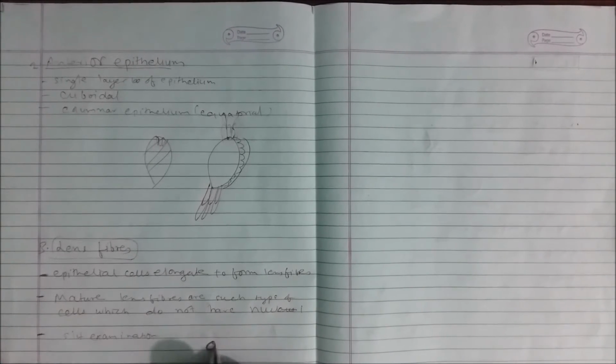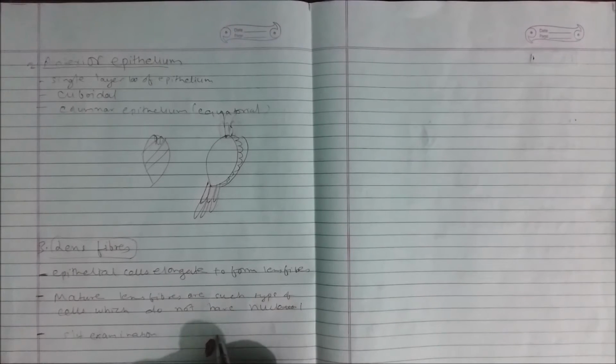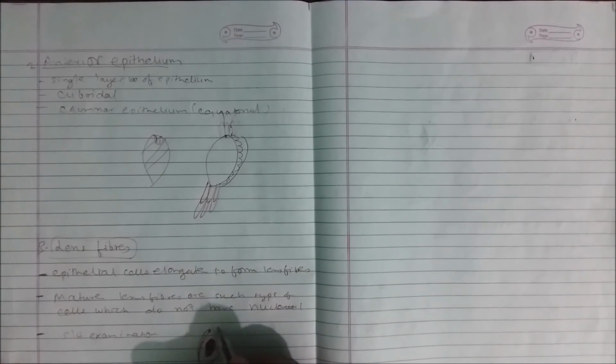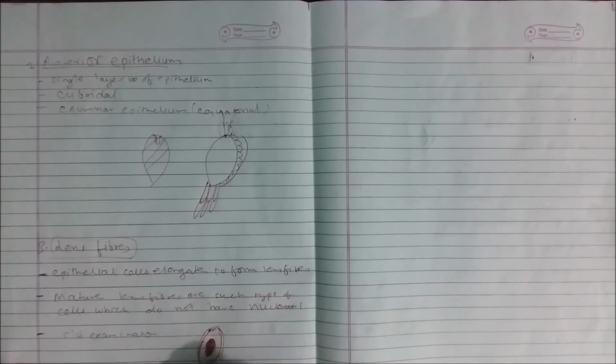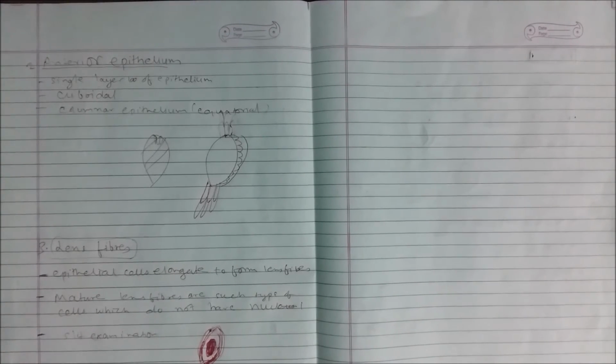Suppose this is so much compact, this center, and this is not so much compact. So when you see in the slit lamp, you can see some area of discontinuity right here at the junction of the hardest part, that is nucleus, and the peripheral cortex part, right? I hope you understood what I meant to say.